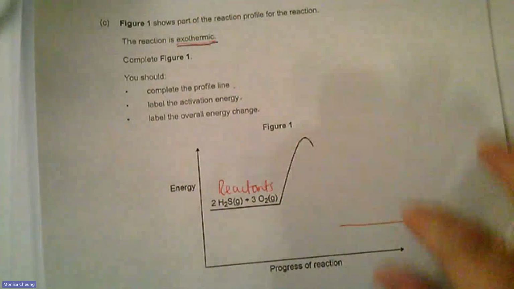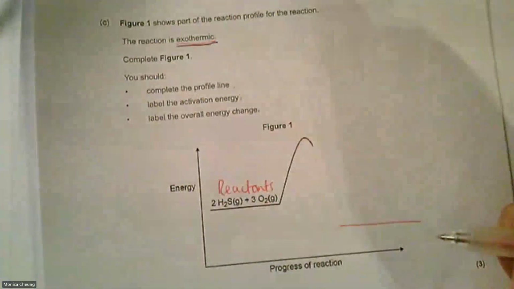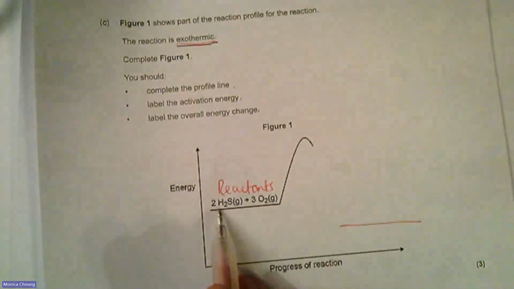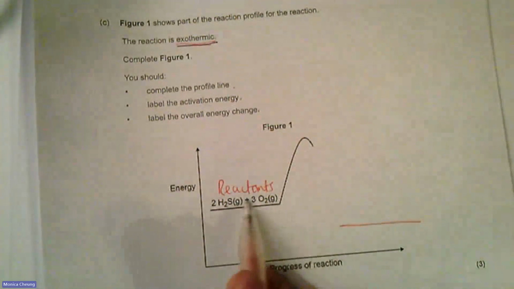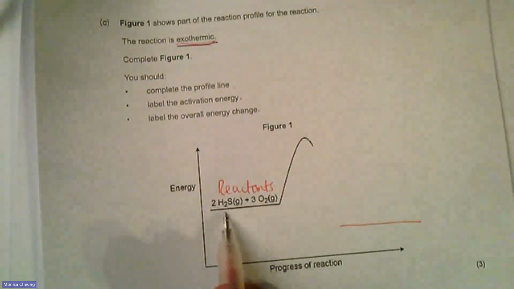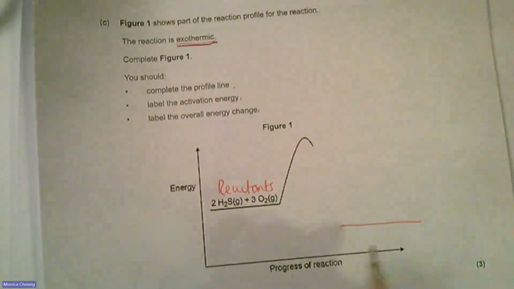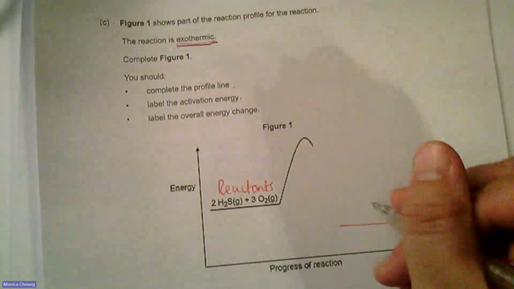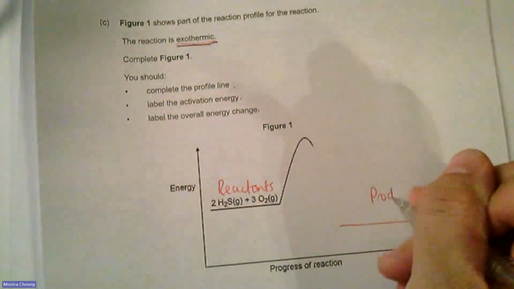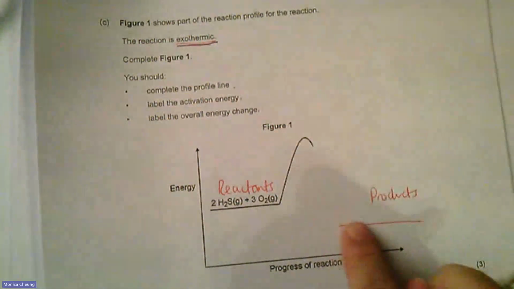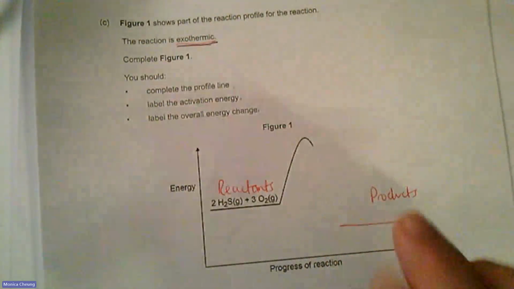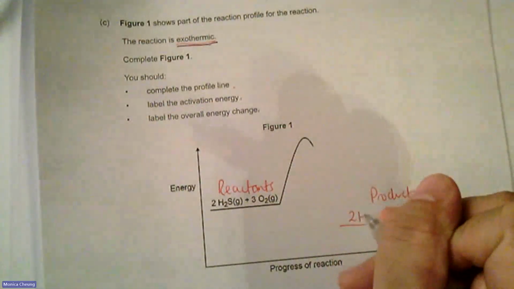Now, if you write the word products, you wouldn't get a mark in this case because the question's already given you the reactants in terms of the reaction we saw on the question. So you're not supposed to just write products. It's good to label it products, but the answer isn't products. You actually have to write the symbols and the chemical formulae.